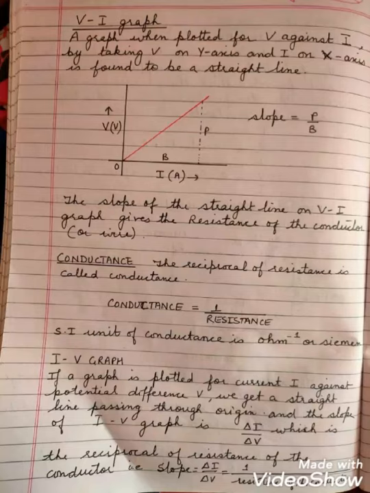Now coming on to a new term, conductance. The reciprocal of resistance is called conductance. We can write it as conductance is equal to 1 upon resistance. The SI unit of conductance is ohm minus 1. If a graph is plotted for current I against potential difference V, we get a straight line graph passing through the origin, and the slope of the IV graph will give us conductance.